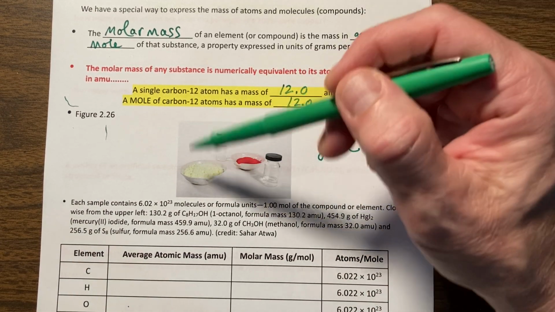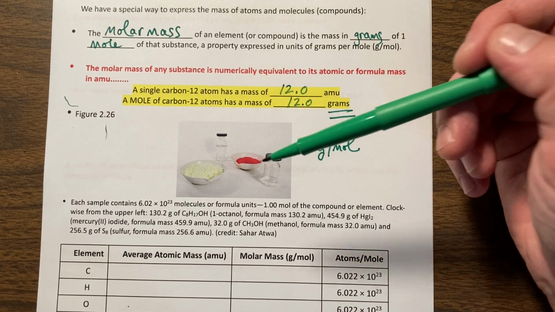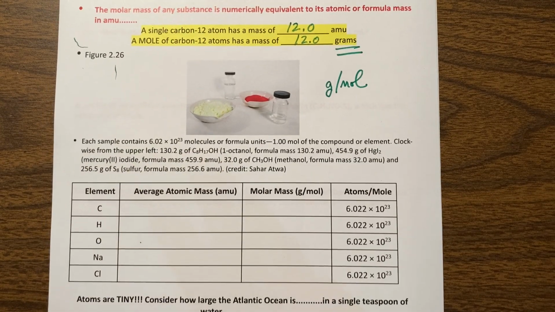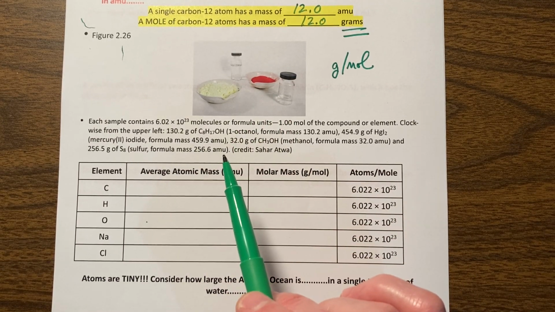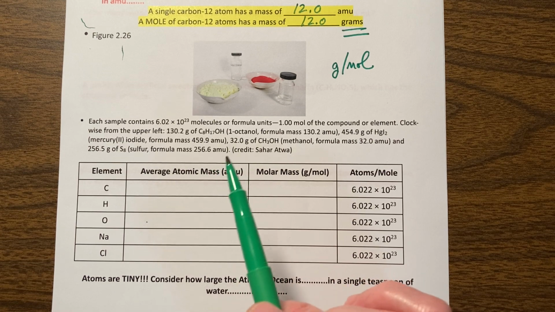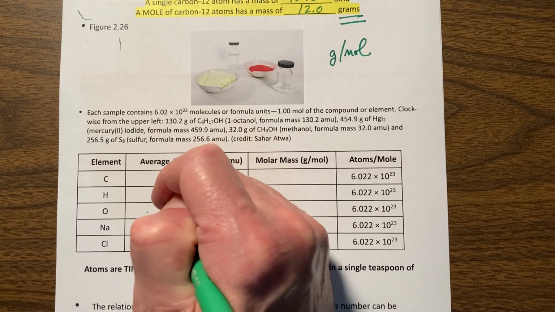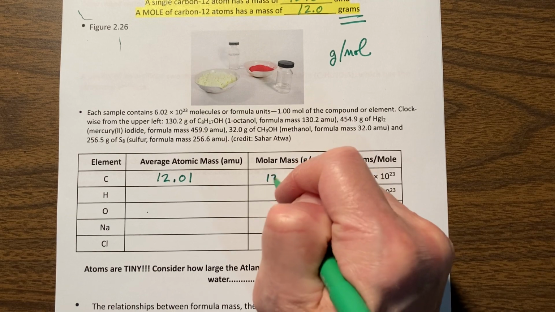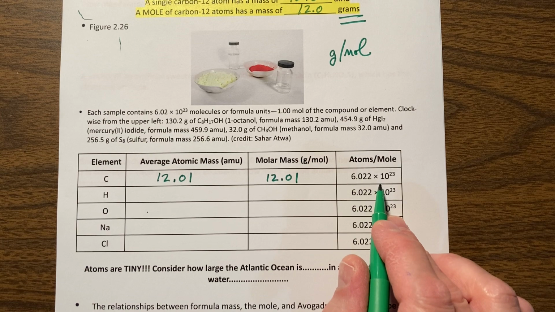But what all these compounds have in common is they contain the same exact number of molecules or formula units. They all have 1 mole in them. But I'll say this again, the reason they have different masses is because even though they have the same number of particles in them, each particle or atom has a different mass. That's the periodic table. So if you add all those up, you get different masses. The average atomic mass of a carbon atom, if you look on the table, is 12.01. That means the molar mass is 12.01 grams per mole, and it has Avogadro's number of atoms per mole.